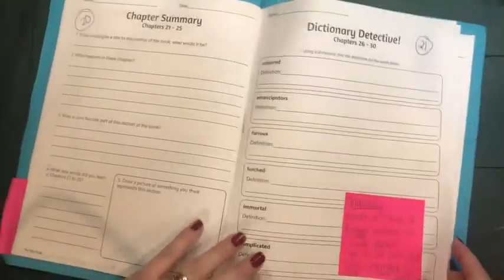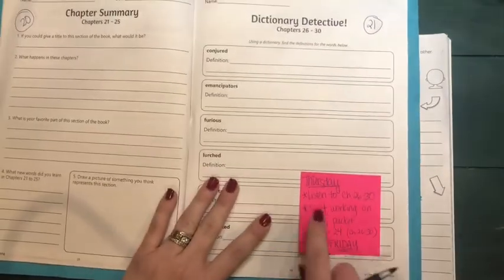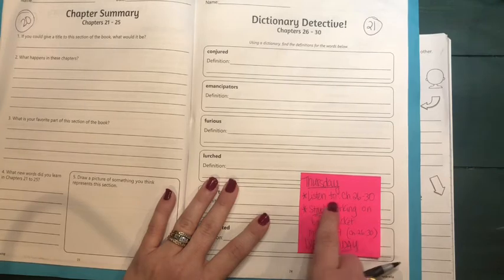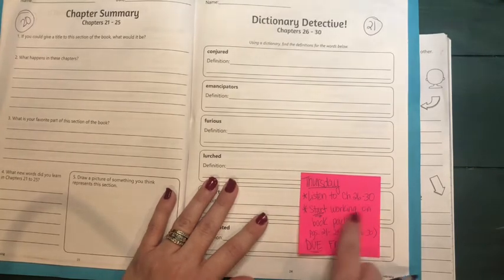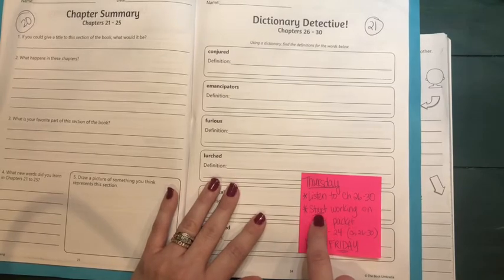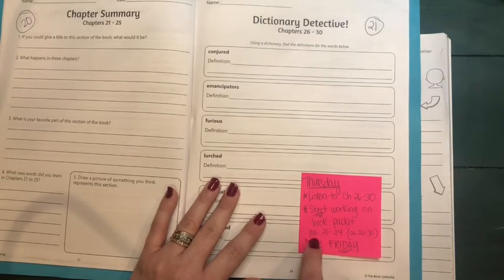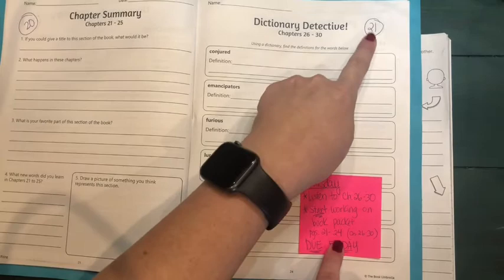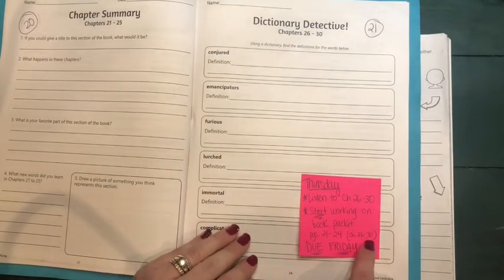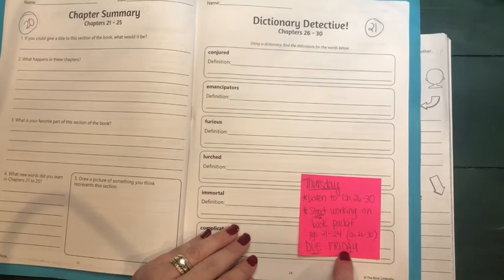So when you flip back to the beginning of this section, you should be looking at the picture of my sticky note. It's for Thursday's work. It says to listen to chapters 26 through 30. Start working on your book packet. The key word there is start. It does not say to finish. That is pages 21 through 24. So those are the pages that we're recording that are focusing on chapters 26 through 30. And this is due Friday. So this is due tomorrow.